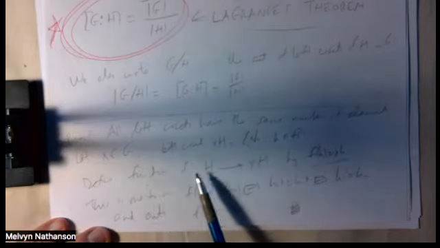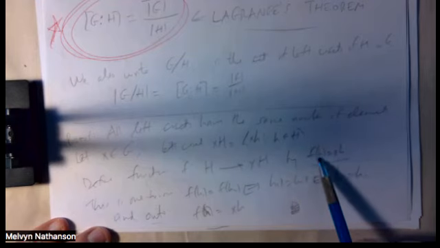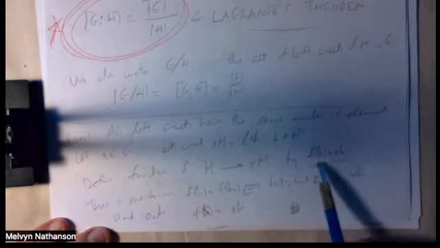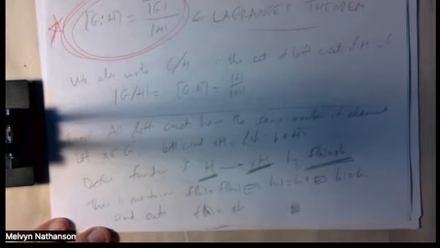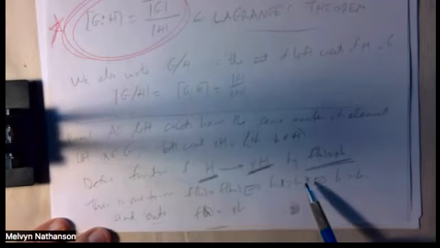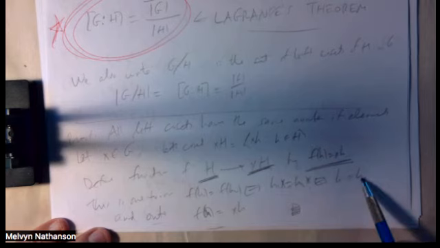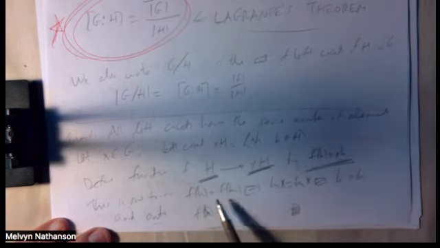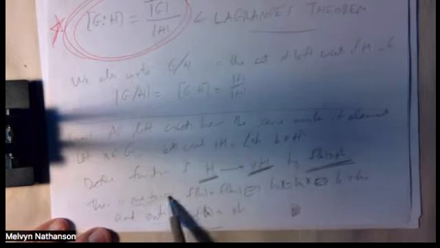Define a function f from H to the left coset xH by f of the element h equals xh. So I'm defining a function from this set to this set. If I take elements h1 and h2 in H, if f of h1 equals f of h2, that means h1x equals h2x. And this is a group, so I can cancel the x. So h1 equals h2. So f of h1 equals f of h2 if and only if h1 equals h2. That's the definition of 1-to-1.